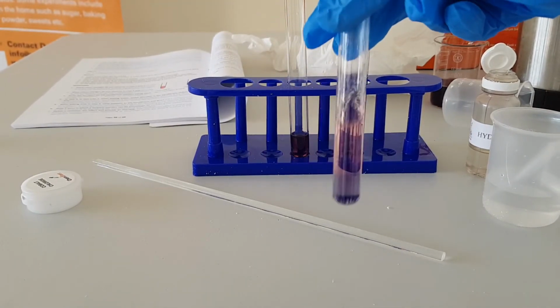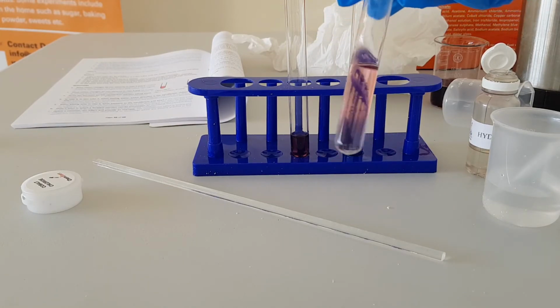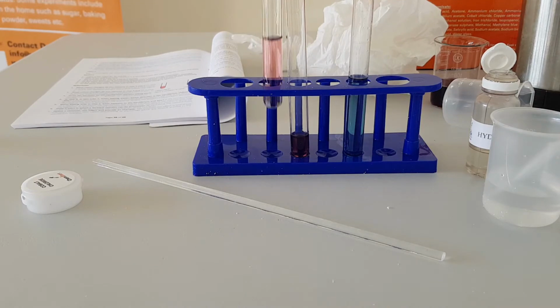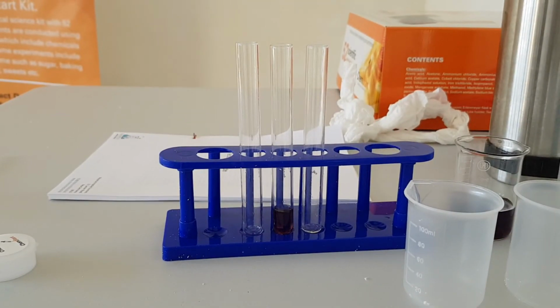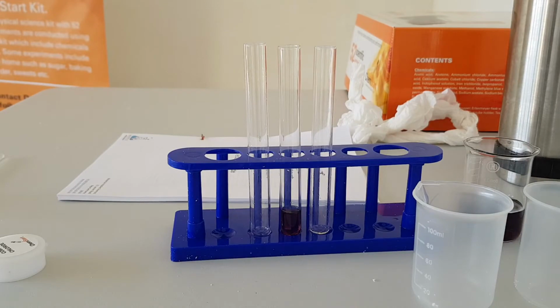So we see how changing the concentration of the reactants and the products has an effect on the cobalt chloride solution, or on the equilibrium of the cobalt chloride solution. Now we are going to look at what happens when we change the temperature. What's the effect of temperature on the equilibrium of the cobalt chloride solution?